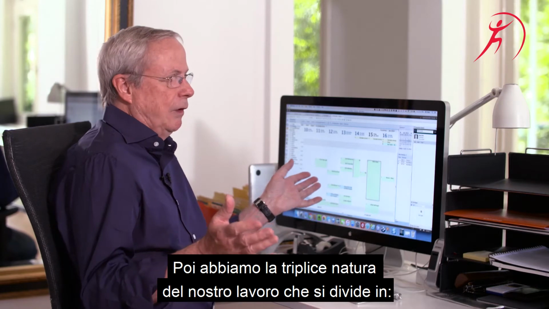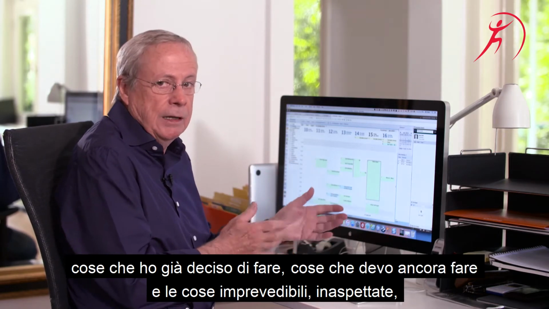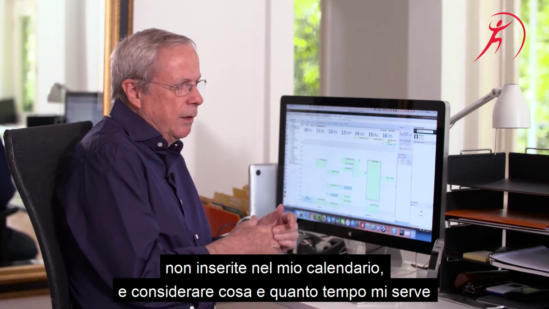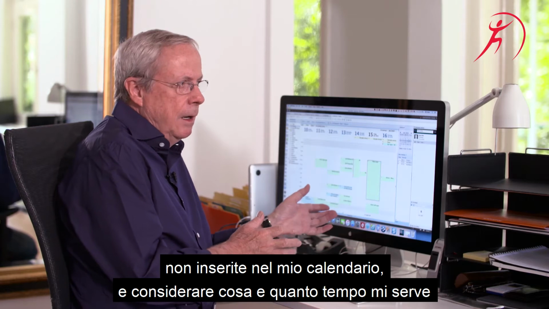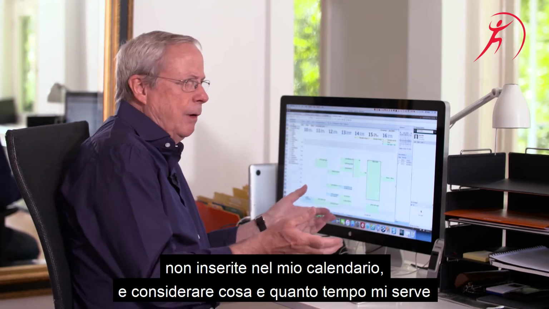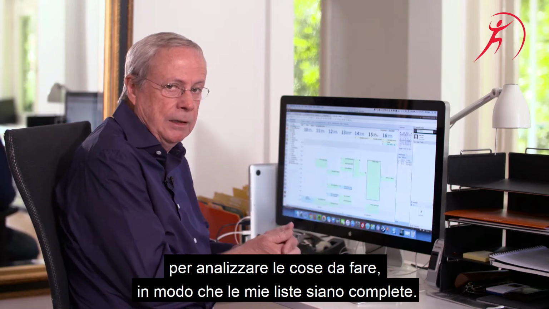And the threefold nature says, look, what is the planned stuff I've already decided that's work I need to do or things I need to get done about? What are the unexpected things, unplanned, that aren't on the calendar? And then, what do I need to do and how much time do I need to take to process incoming stuff to make sure that my lists are complete?